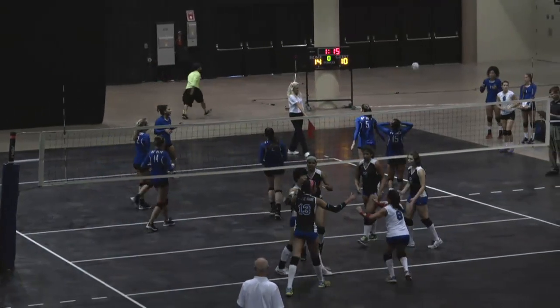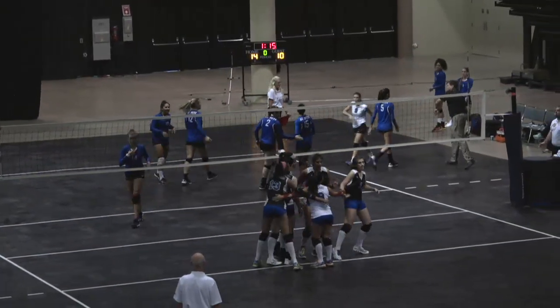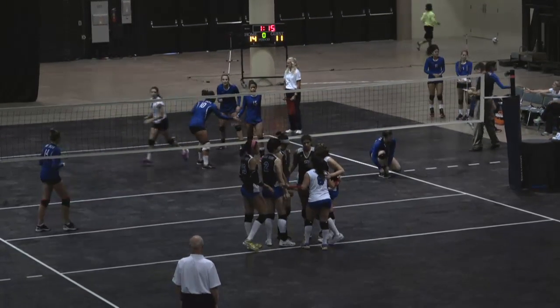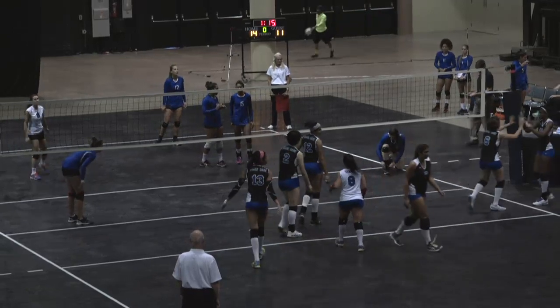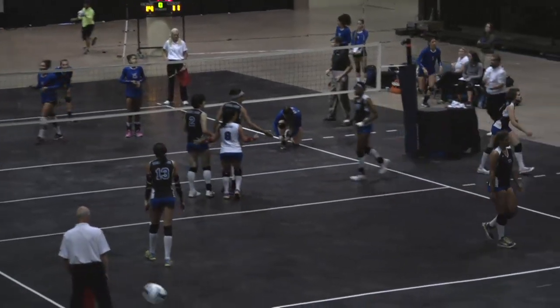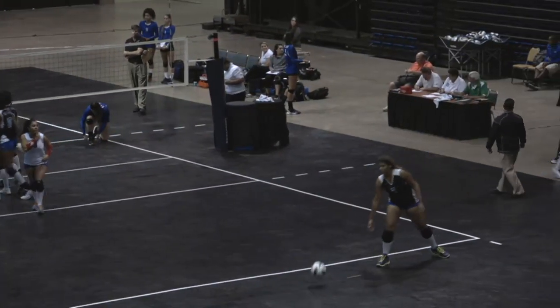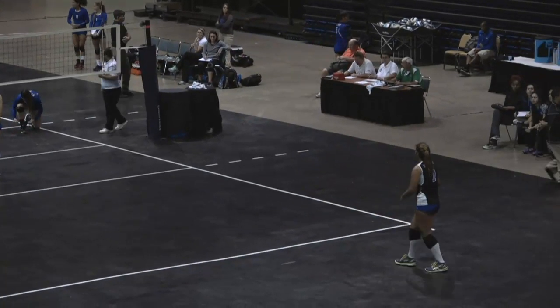And that attack somehow stays in bounds for a Miami-Dade point. From this angle, it looked like it went a little out of bounds, but the ref had a better view than I did. Great shot by Matos, keeping that ball in bounds. 14-11, Titans.